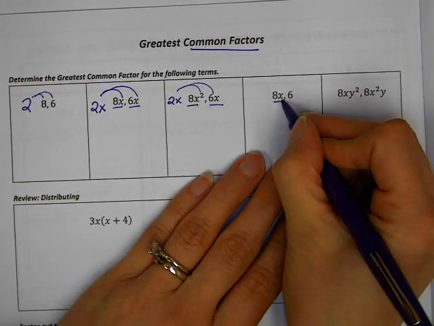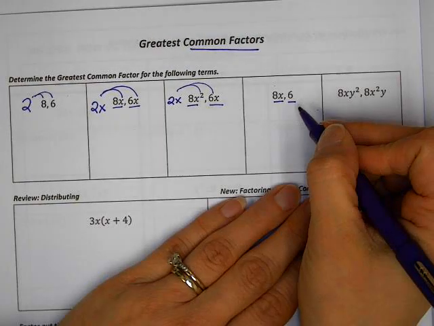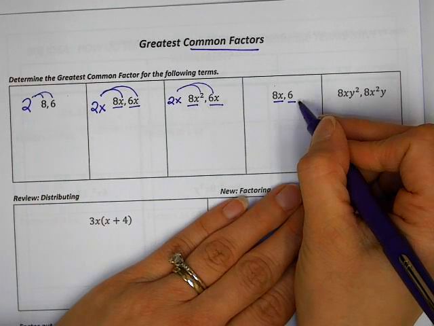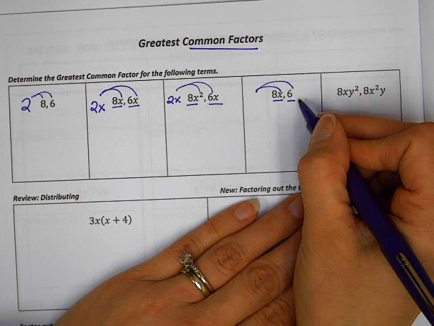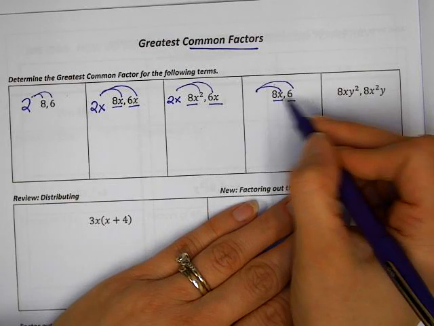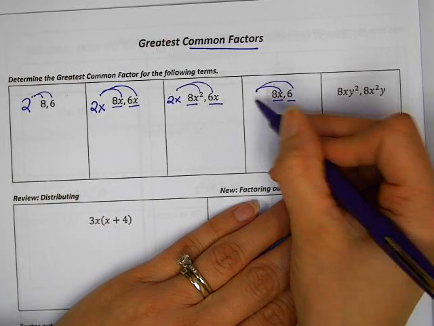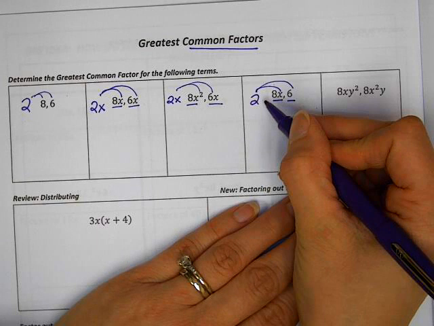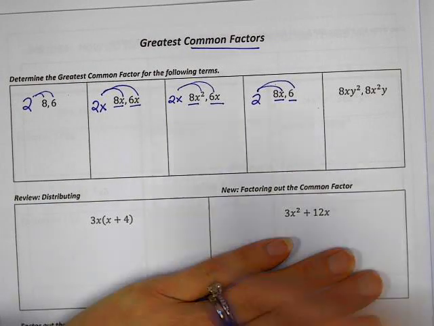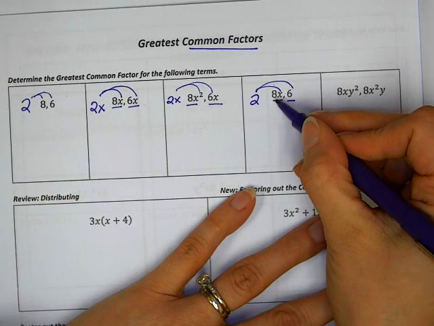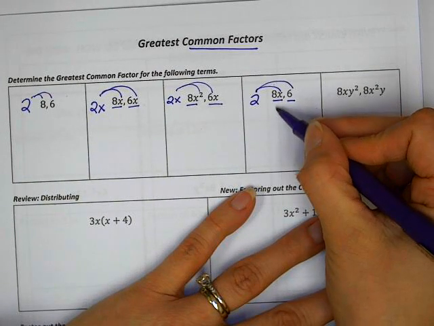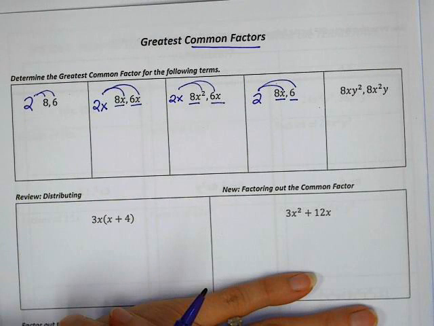If it's 8x and 6, this guy doesn't have any x's. So I can't take an x out of each of them, as he doesn't have any. So I'm only going to be able to take out a number. I'll take out a 2. That's the only thing they have in common. This guy is made up of 3 and 2. And this guy is made up of 4 and 2, and an x. So the greatest thing in common would be 2.